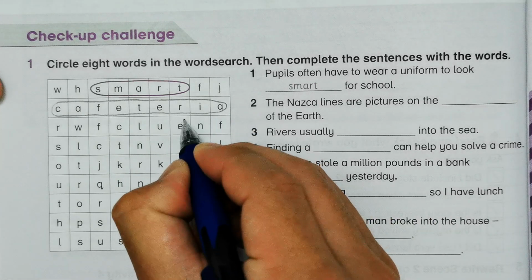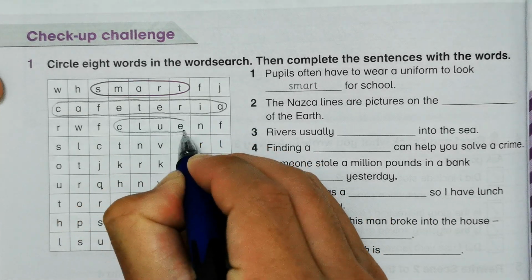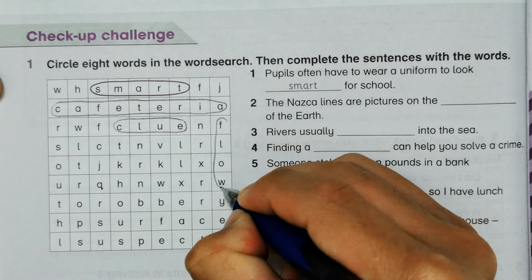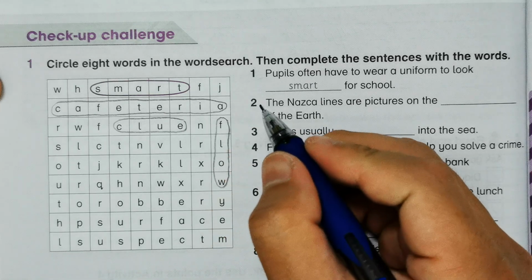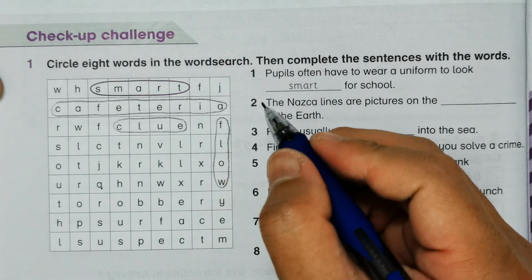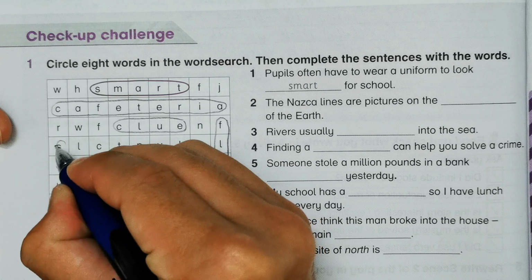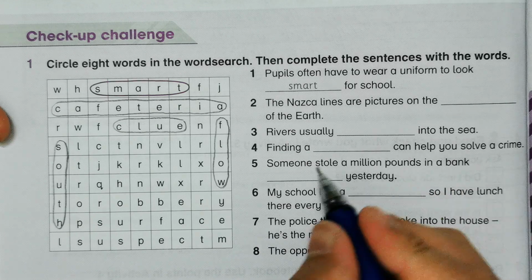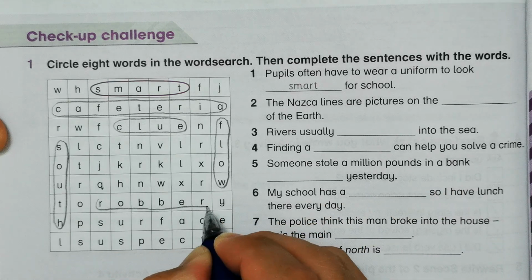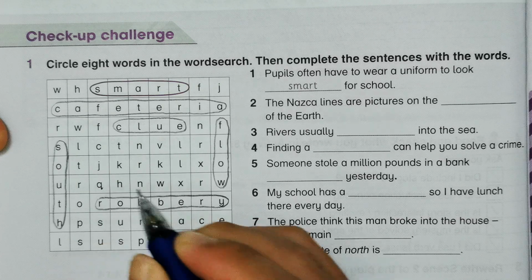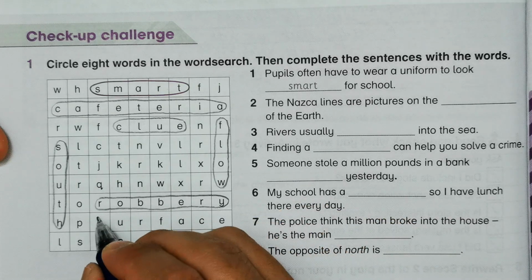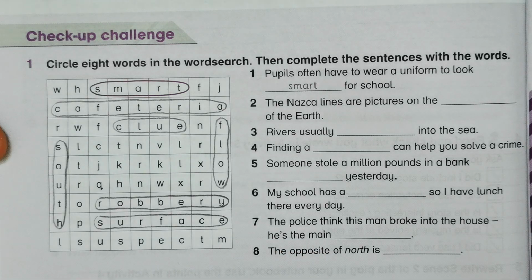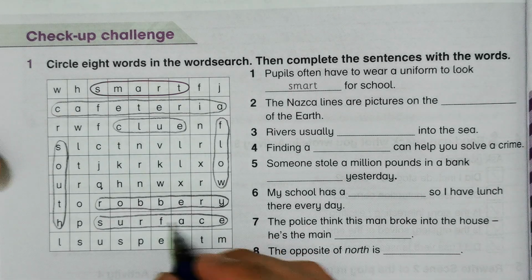And we have this clue. And we have flow. And we have south. And then we have robbery. And then we have surface. And then the last one, suspect.